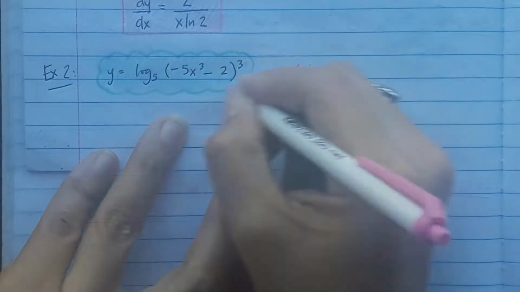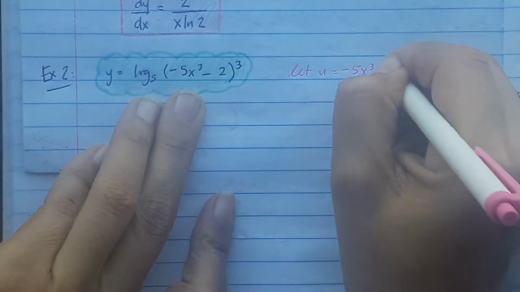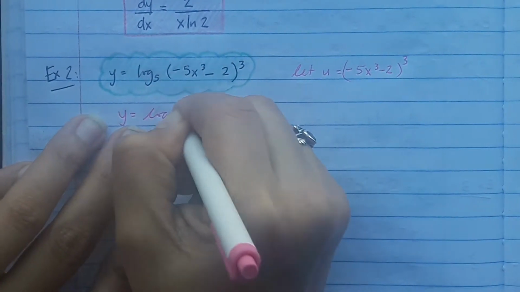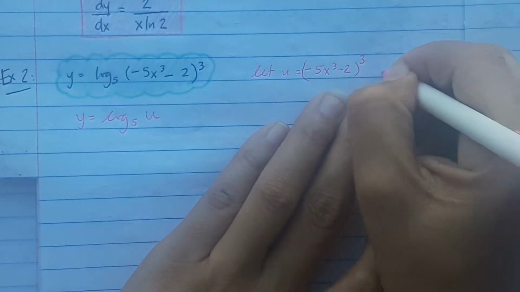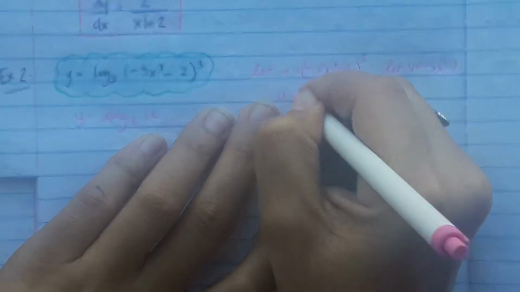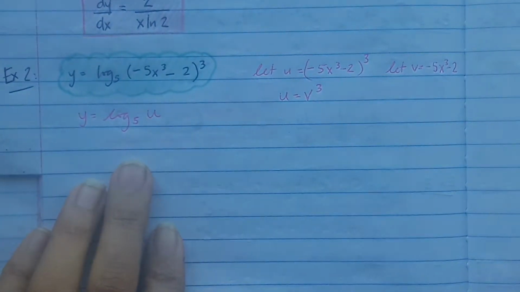Same thing. We're going to let u equal the whole thing: negative 5x cubed minus 2, to the third power. So that means y is equal to log to the base 5 of u. Over here, we're going to let v equal everything but the power, so we have u equals v to the third power. It just makes it easier.